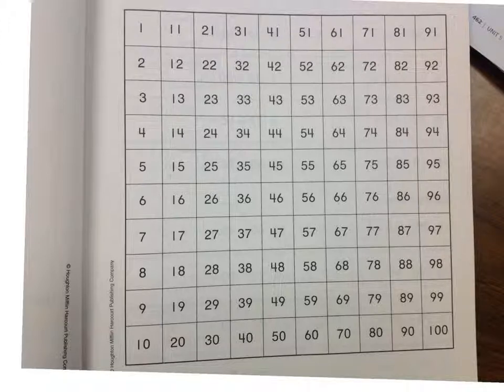Okay, boys and girls, so you're going to be working on page 162. Use this number chart to help you out. If for some reason this number chart goes away, I bet that your teacher has some around the room that you can also use. Have fun. Good luck. Get smart.